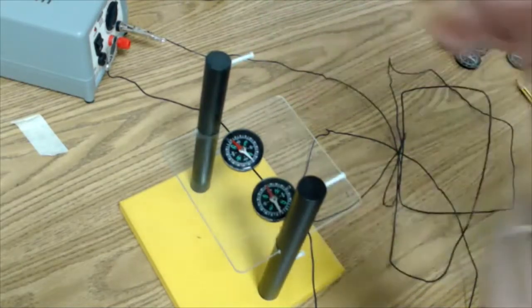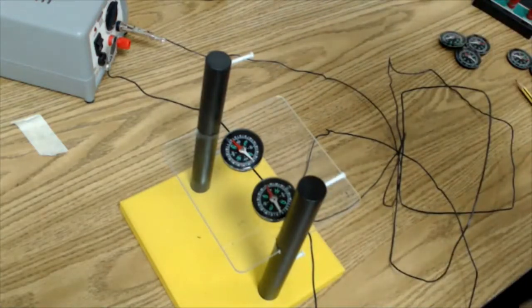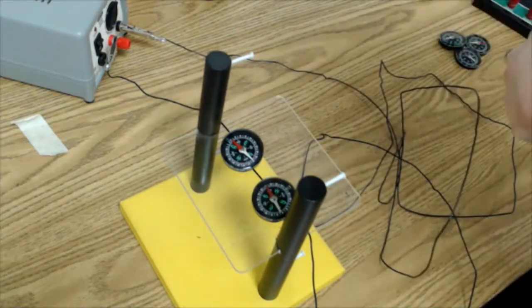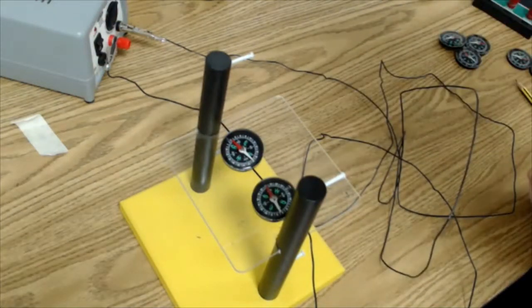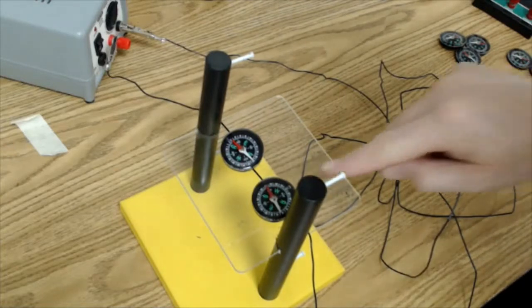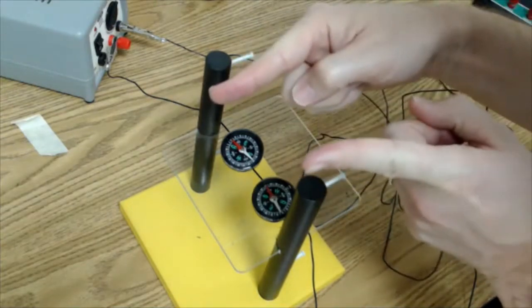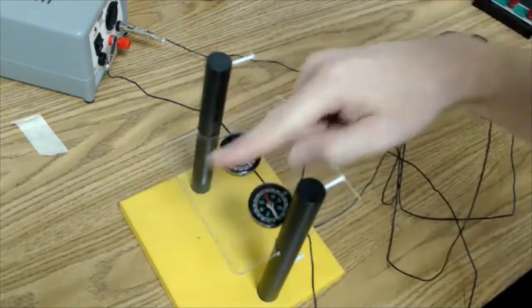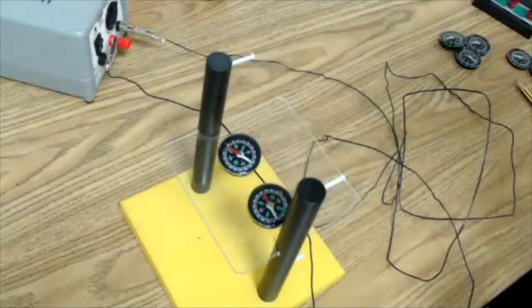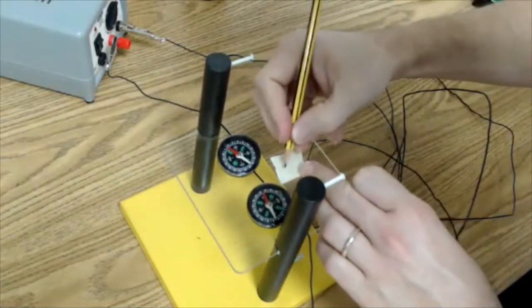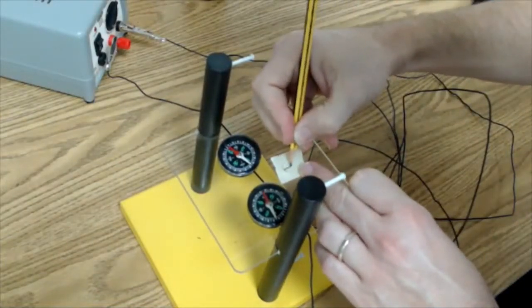All right. The first thing this shows us is that moving current creates a magnetic field, right? As the current flows through there, it causes there to be a magnetic field, all right? Now, what we'd like to do is figure out what direction that magnetic field is. So we can see right here, when I turned it on, the reds both turned to flip that way. So above the wire, the magnetic field is going in that direction. So let's go ahead and draw that on. Above the wire, the magnetic field went in that direction, okay?